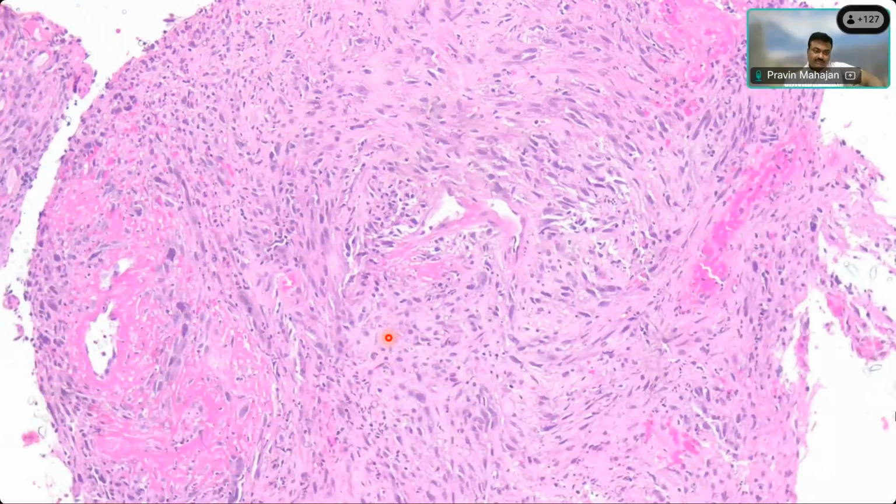Another area showing the same thing. There is some perivascular arrangement of the cells here, some fibrin around the vessel, but the rest of the area is showing spindle cells. Again, here it is more haphazard, but the cells are definitely spindle because the nuclei are elongated. Those are infiltrating into the stroma, inciting this stromal response.